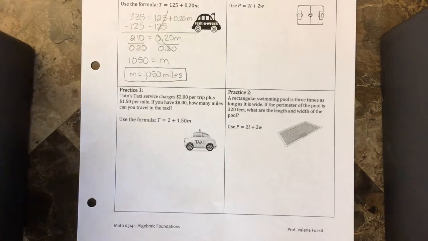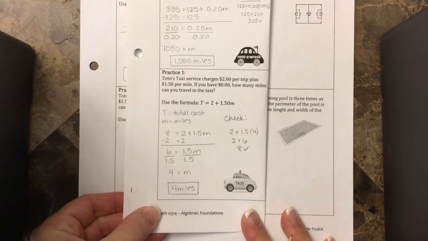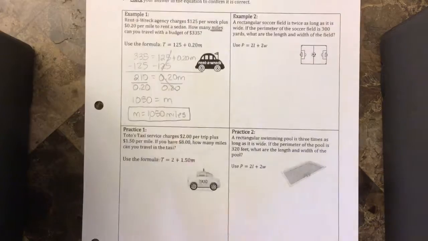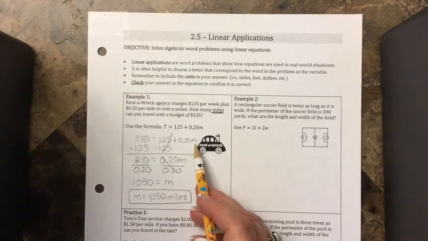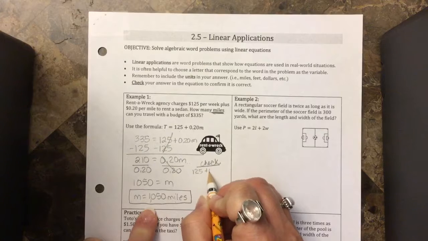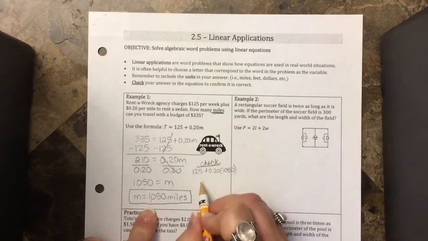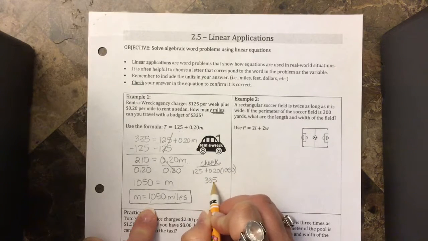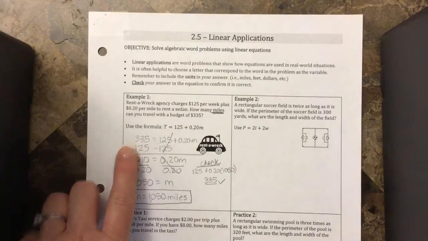Using the same kind of concept that we just used, here is the answer. Total cost to drive a taxi or ride in a taxi. And that's how many miles. Oh, I forgot to check this one. Let's go back up and check this one. So if you went back in and said 125 plus 0.2 times 1050, here's my check. You put this in your calculator, guess what you would get? 335. Does this 335 match the total cost? Yes, that's why you check it.